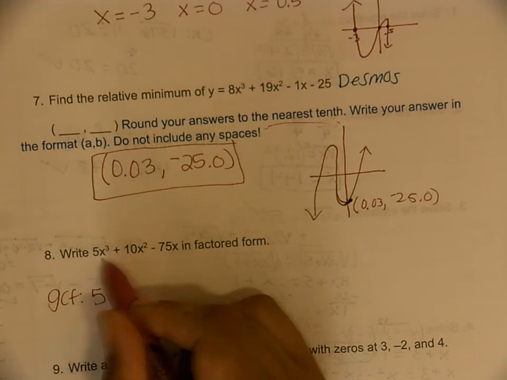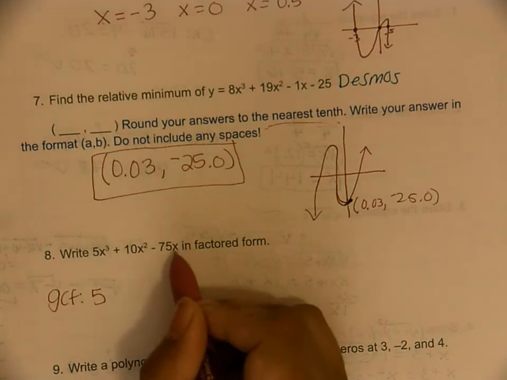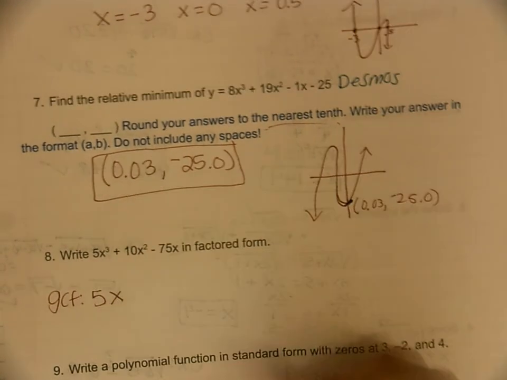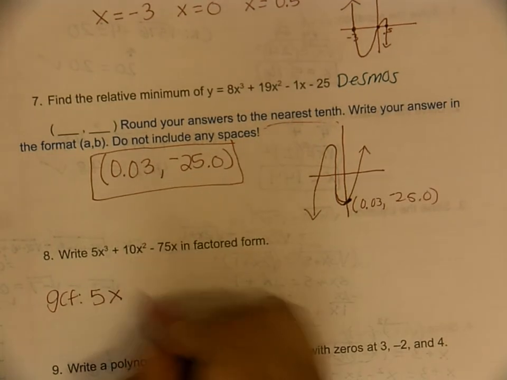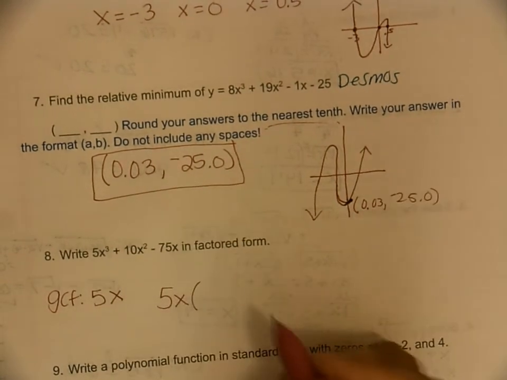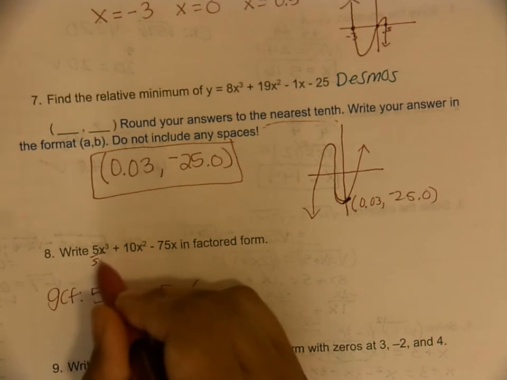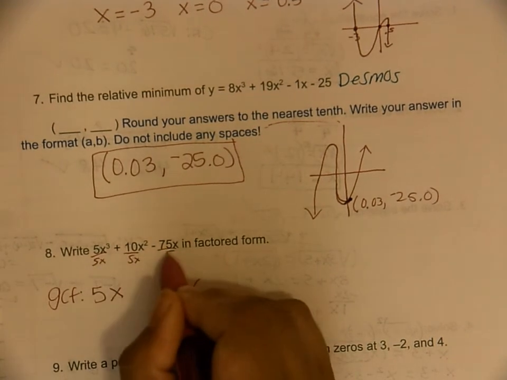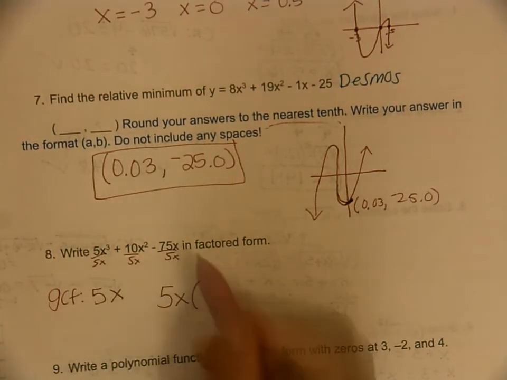For the variables, you want to take the lowest number of x's. So this 75x has just a single x there. That's what we want to factor out. And when you do that factoring out, you write 5x and a parentheses after it. I'm going to go ahead and divide by 5x everywhere here. You don't have to physically write that in, but it can help.